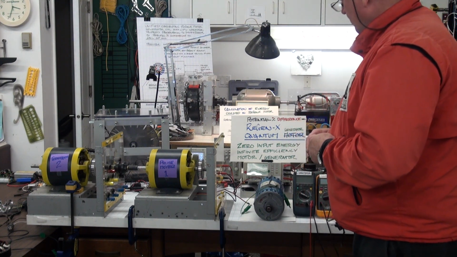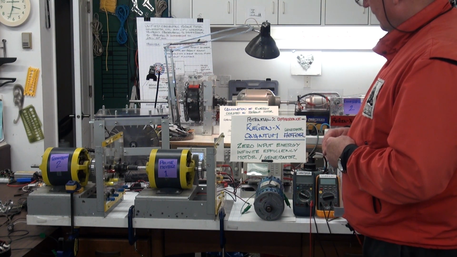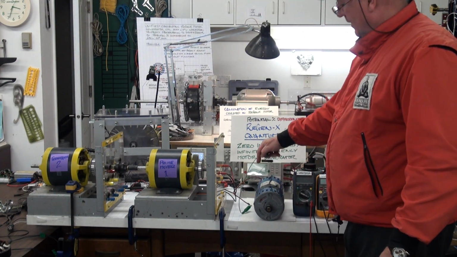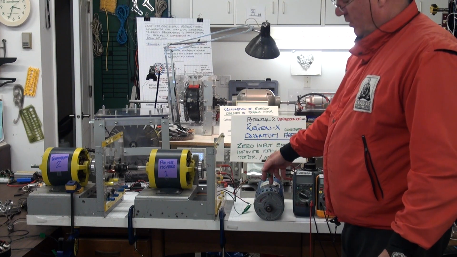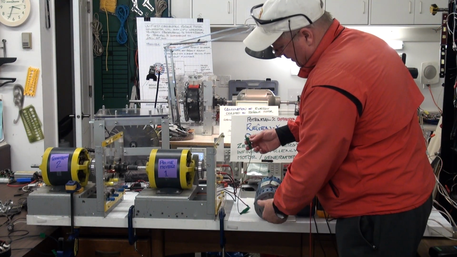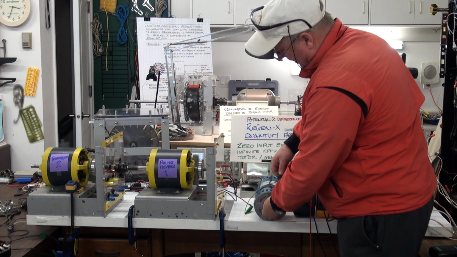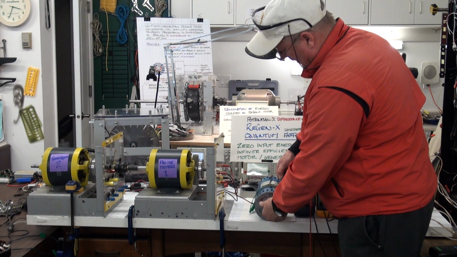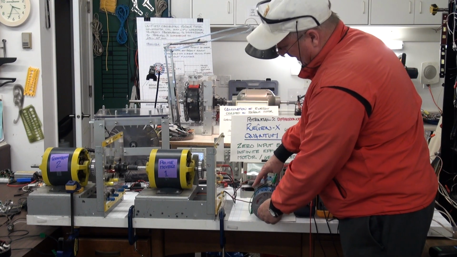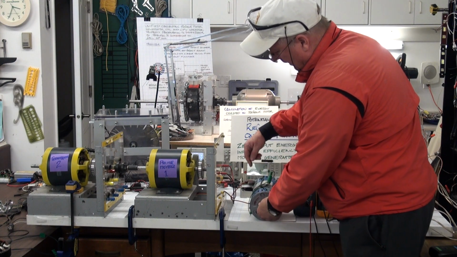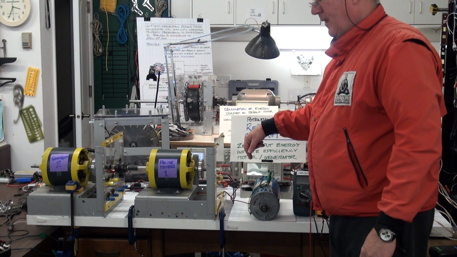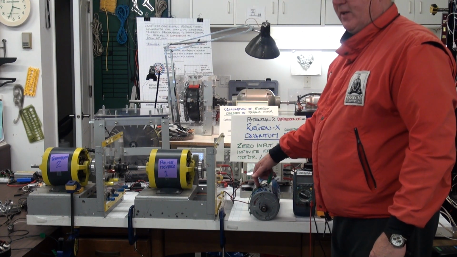So, again, another simple demonstration. Here we have a permanent magnet motor, and when we rotate our motor in the clockwise direction and we connect the terminals of the generator, now the current is producing an electromagnetic field.